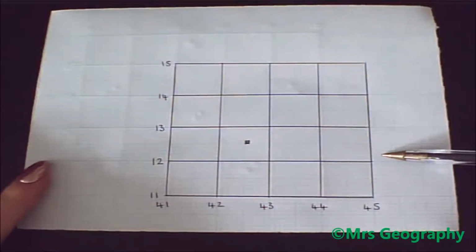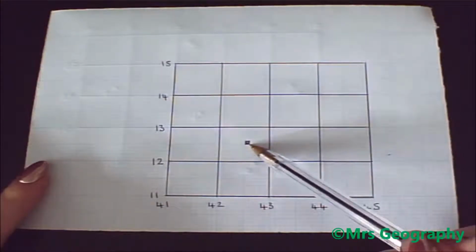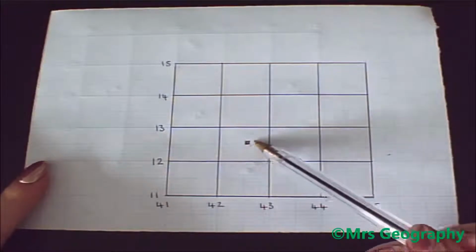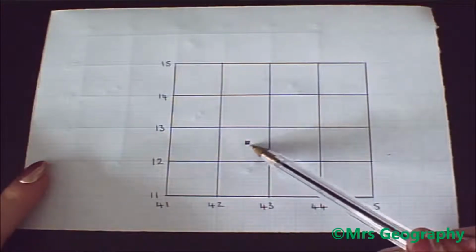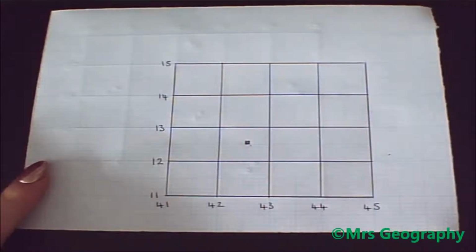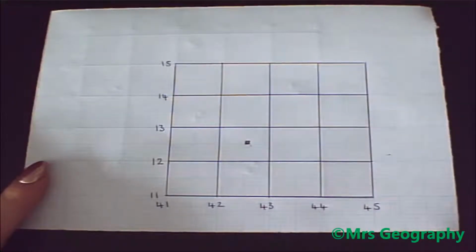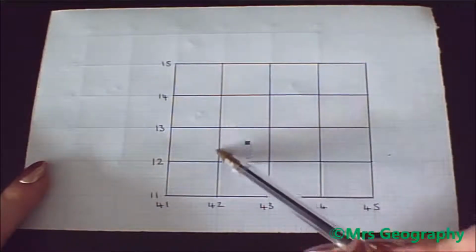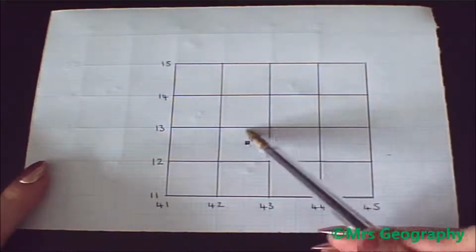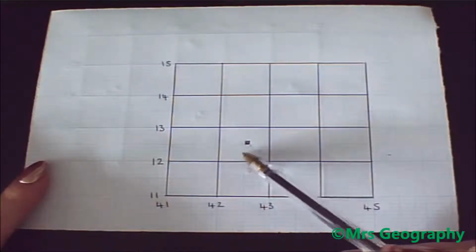So the first thing we need to do in order to find a six-figure grid reference is we need to locate a point. So I have a point here, and this is the point we're going to be focusing on for our example. So the first thing you need to do with a six-figure grid reference is you need to find the grid square that that point is in. Now I know that this grid square surrounds the point that I'm interested in, so this is the one I'm interested in.